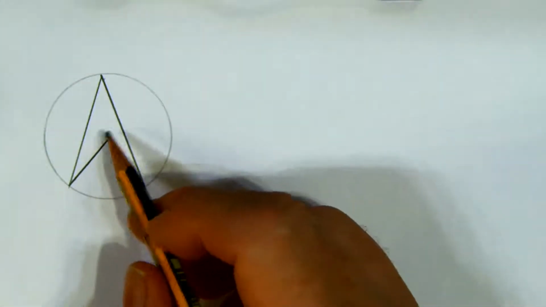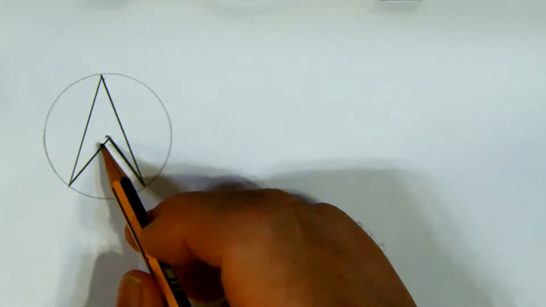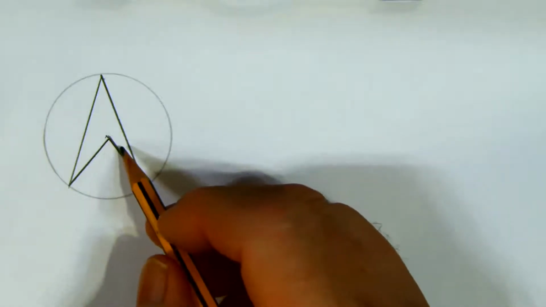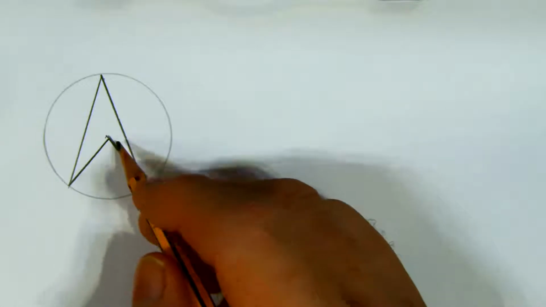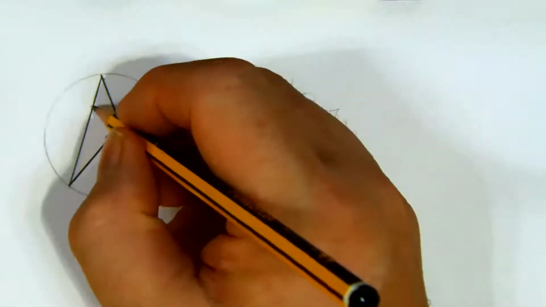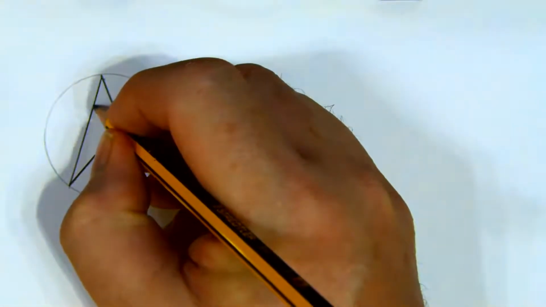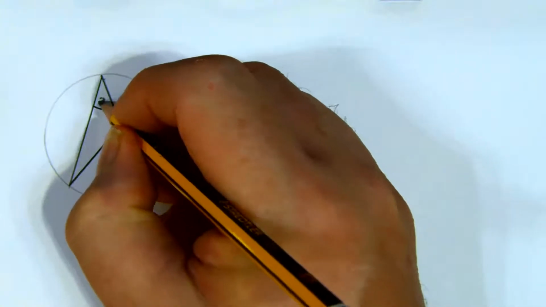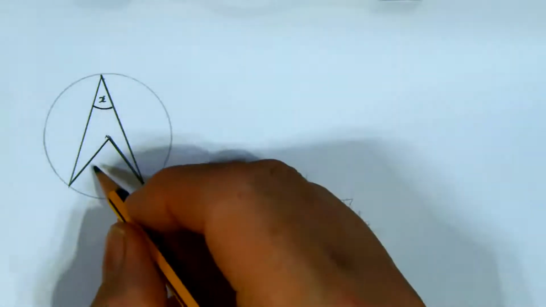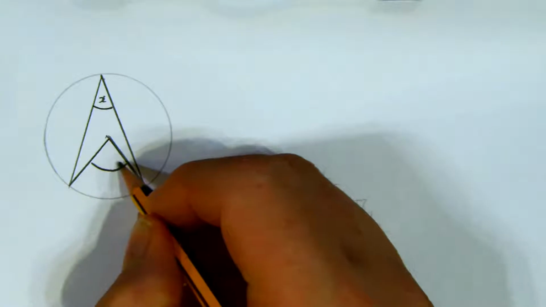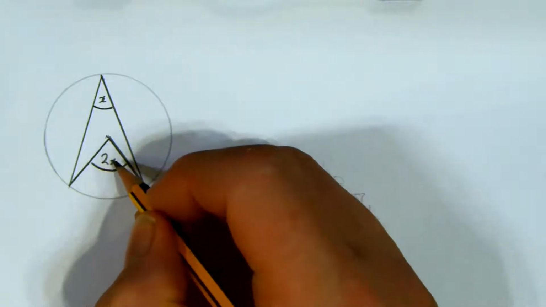I always tell students this is my Star Trek sign, but they look at me rather blank and don't know what it is. However, what I can tell you is that if we look at this angle, X, this angle here is 2x.